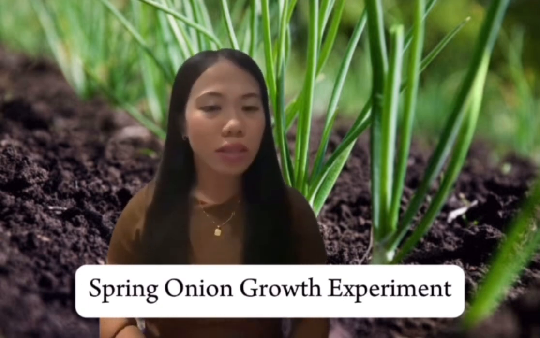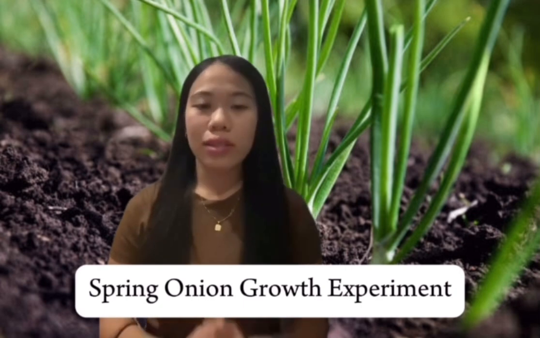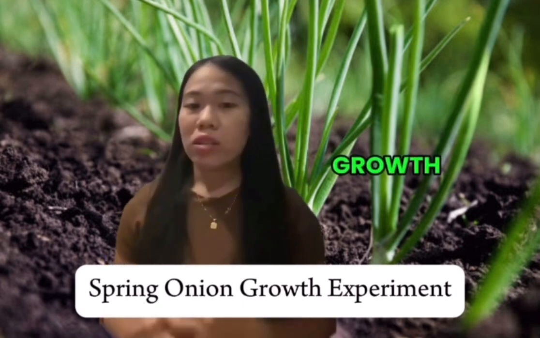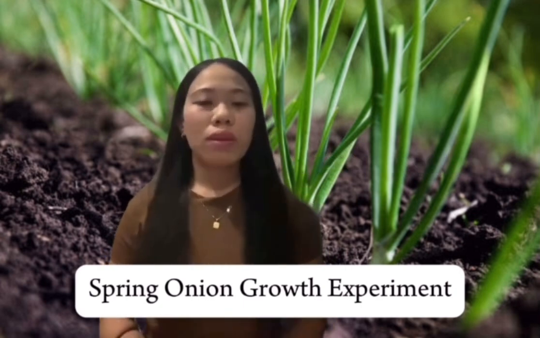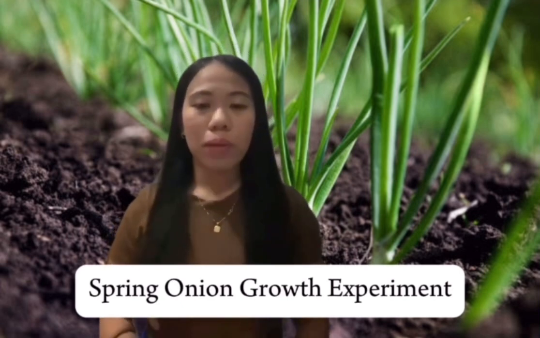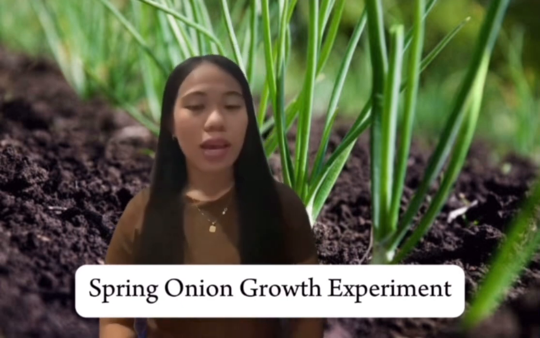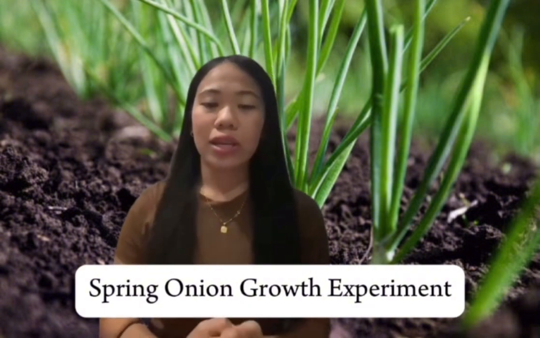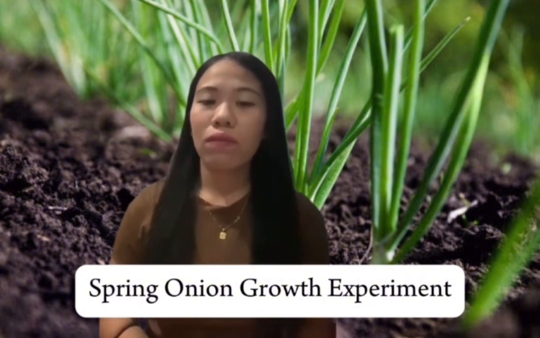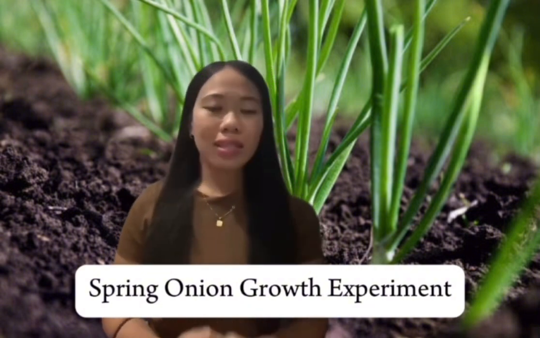By examining this, we aim to deepen our understanding of plant growth, sustainability, and the role of environmental factors in shaping agricultural outcomes. This experiment is not just about observing the growth of a vegetable, it is about asking deeper questions. So now, let us dive into this journey of growth, discovery, and learning, where science meets the soil and curiosity meets the green world of spring onions.